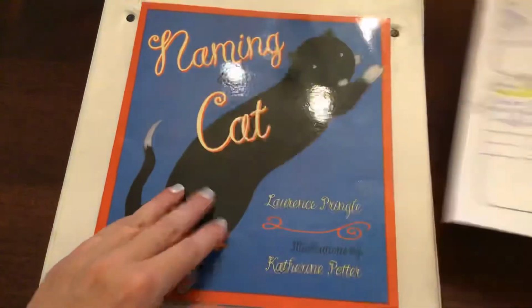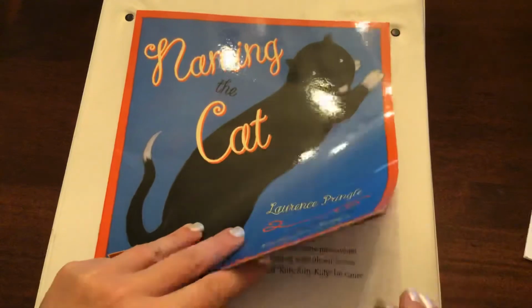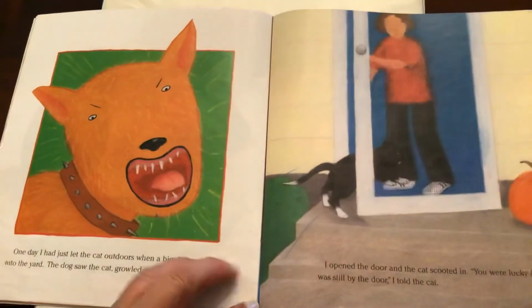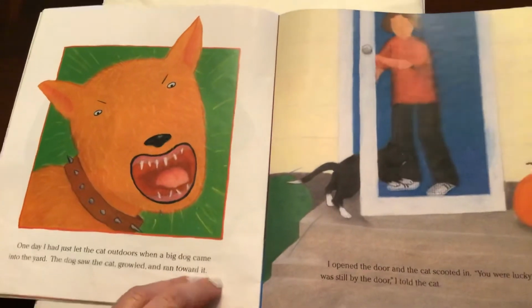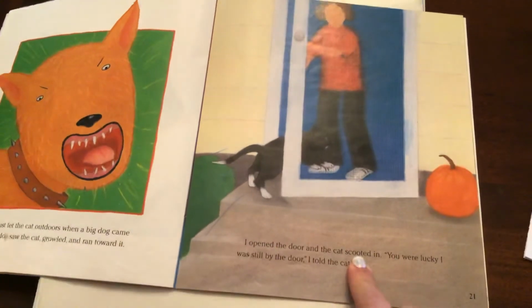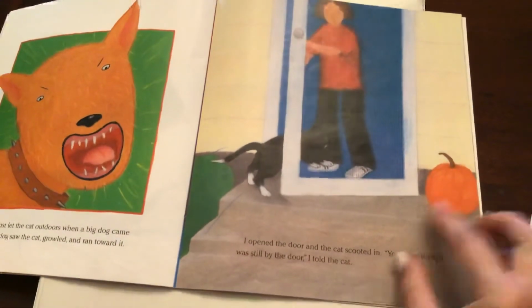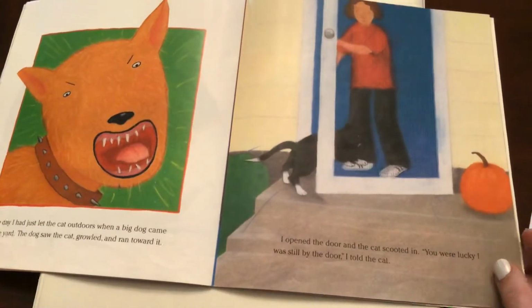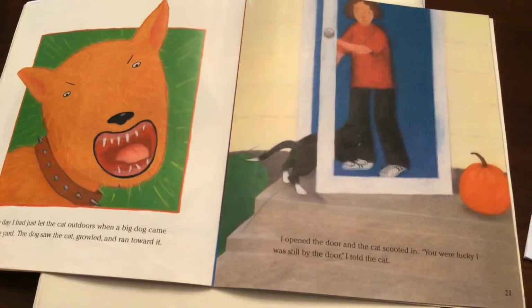Okay, so today we're going to do pages 20 through 25. And again, we're going to take a look at those illustrations. On page 21, our word is scooted that we want to take a look at. I want you to take a look at the illustrations as I use that word in a sentence for you and give you a little bit of a story preview on what's going to happen. One day, a big dog runs after the cat. He is lucky the boy is by the door. What does scooted look like?